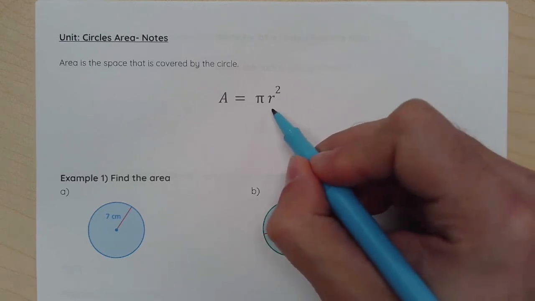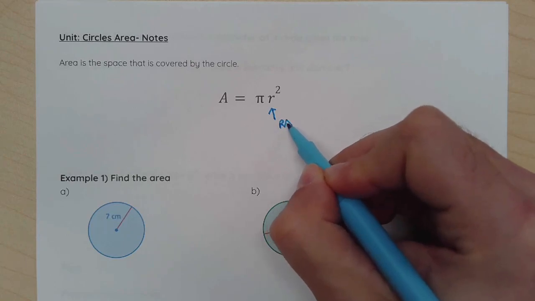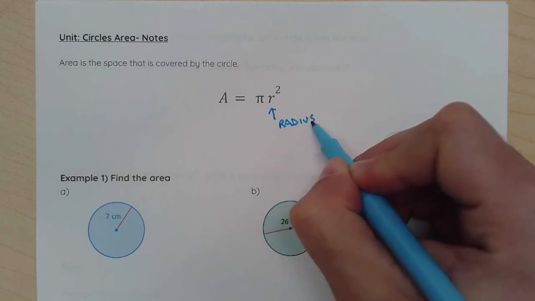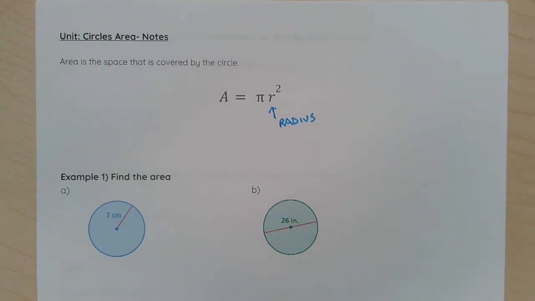Couple things to be aware of. We only have a formula for area that involves the radius. That means that in any problem where we're given the diameter, we have to cut it in half to find the radius amount. That's going to be a necessary piece.